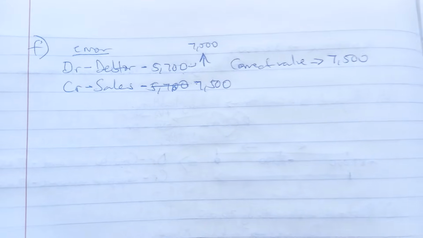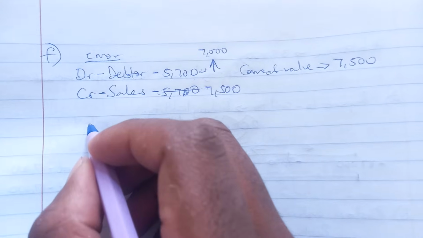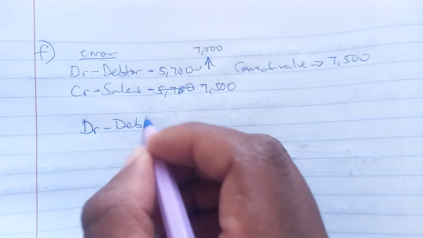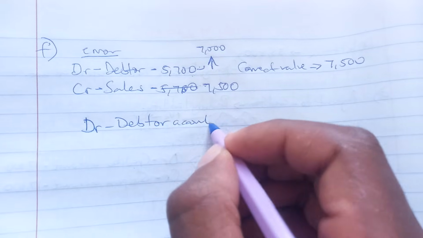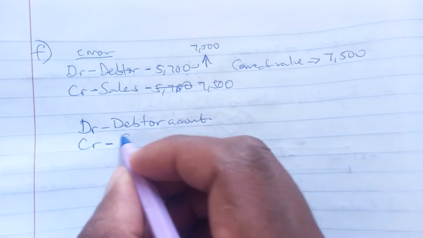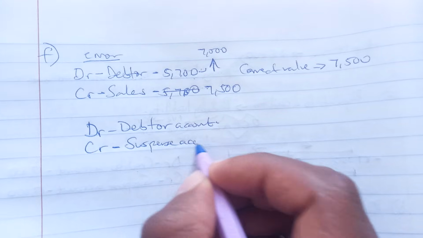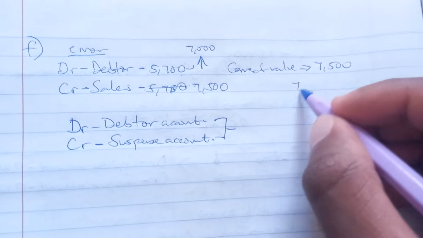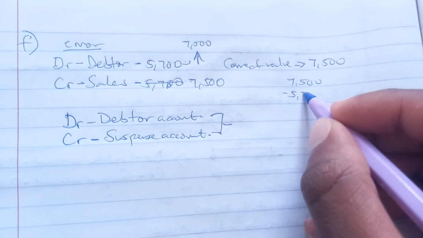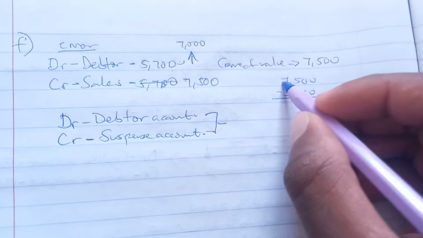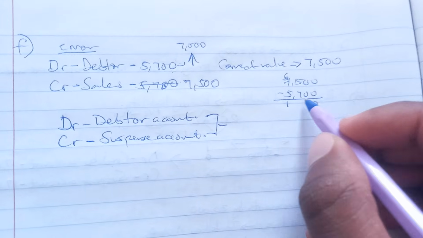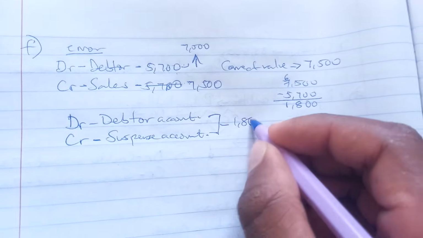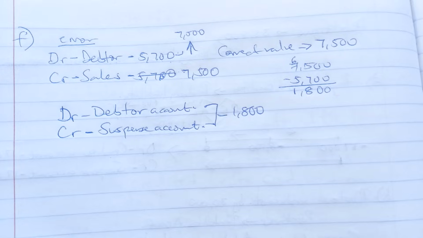Okay, and how do we increase? Since debtor is an asset, a positive increase means that we will debit the debtor account. And since we are correcting an error, we will credit the suspense account. Now, by what amount? The difference between 7,500 and 5,700, which will be 1,800. Okay, I hope you've understood.